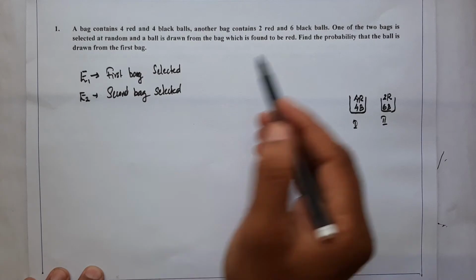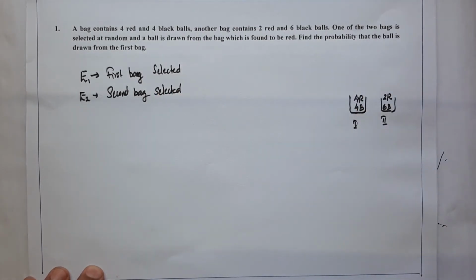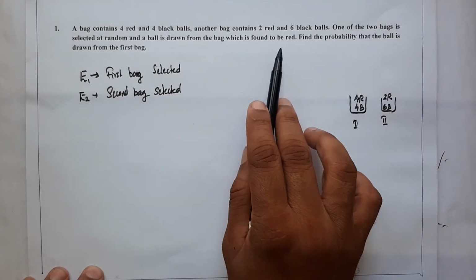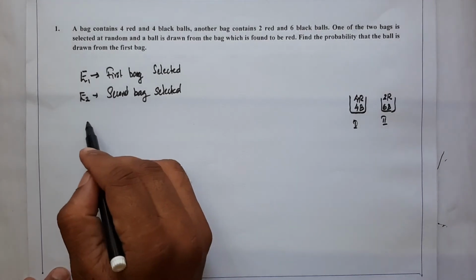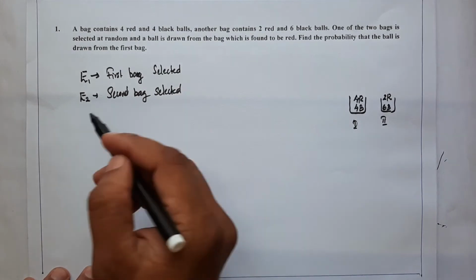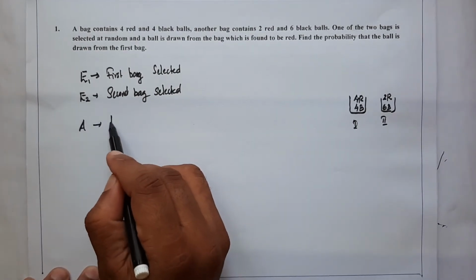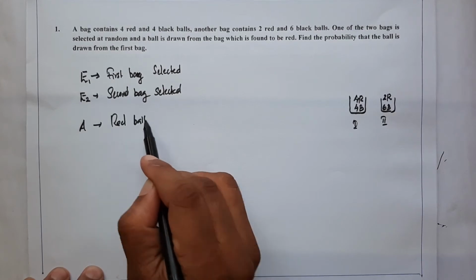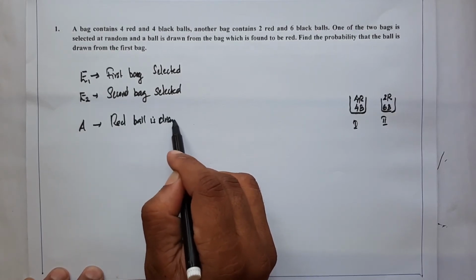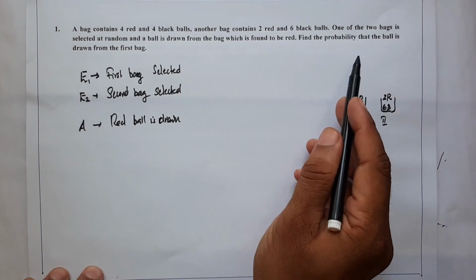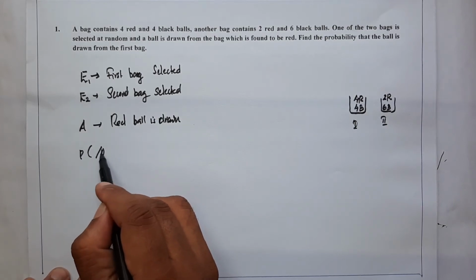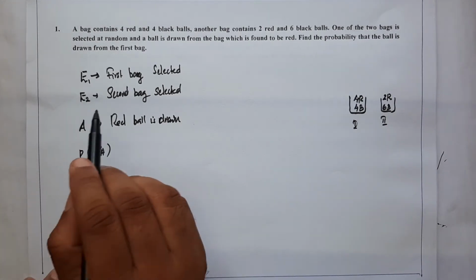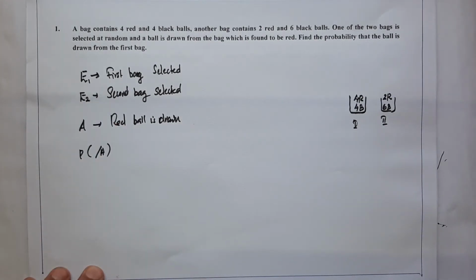Okay. Here one of the 2 bags is selected at random and a ball is drawn, which is found to be red. That means a red ball is drawn. A denotes the event that a red ball is drawn. Actually, we find the probability that the ball is drawn from the first bag. That is, a red ball is already drawn, and we want the probability that it came from the first bag. That is, we find P of E1 given A.